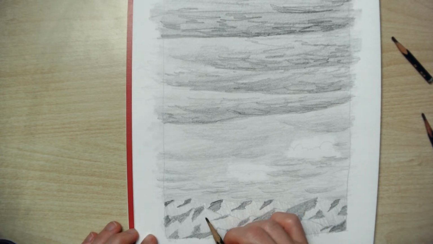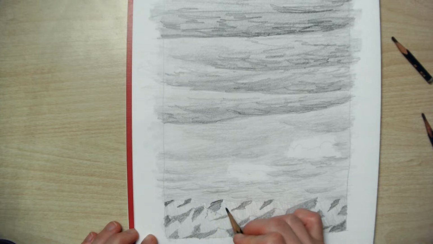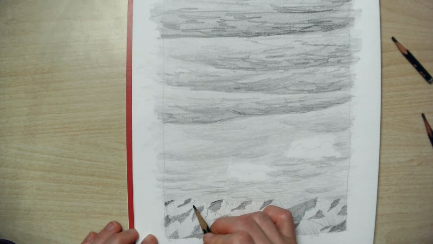Okay, now I'll go in to those bright areas and give them some detail.